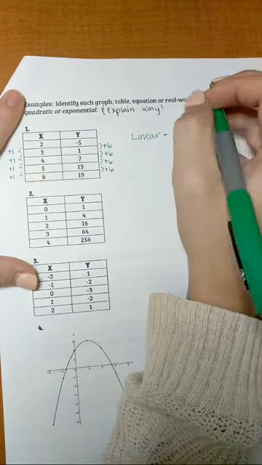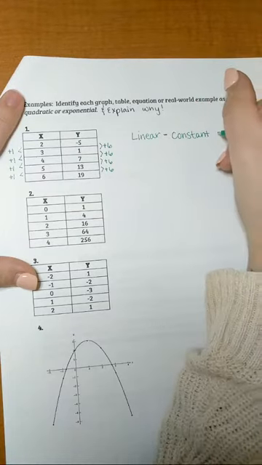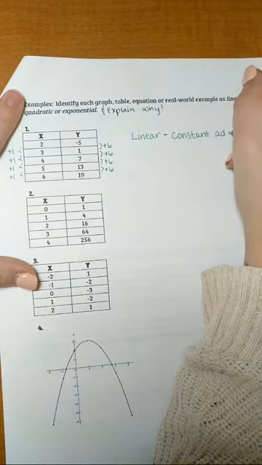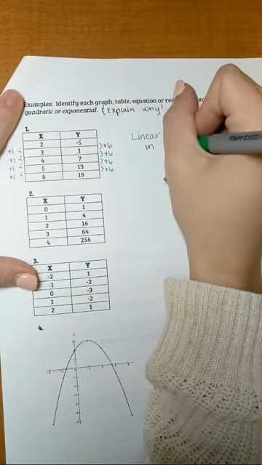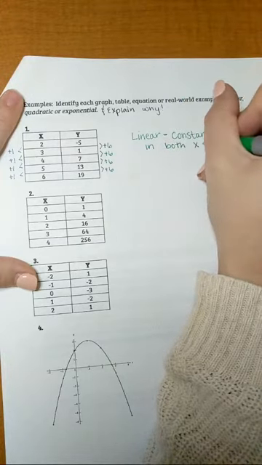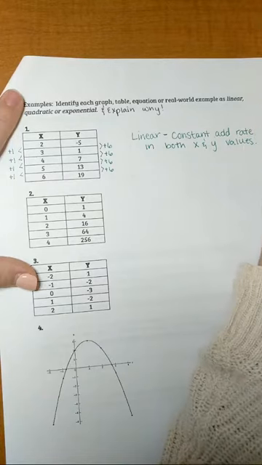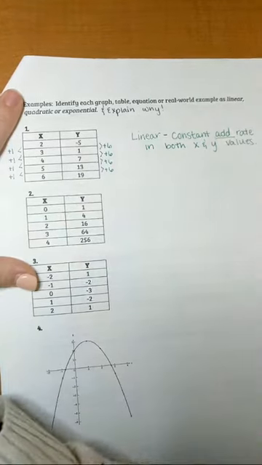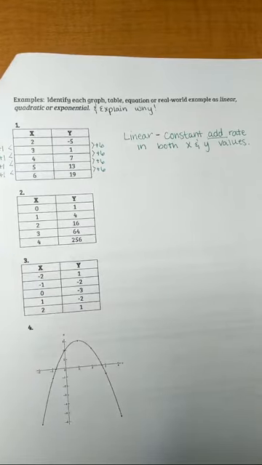And it is linear because there is a constant adding rate in both the x and y values. And make sure that you have adding there because remember multiplication is exponential, so you don't want to confuse the two. Okay, number 2.